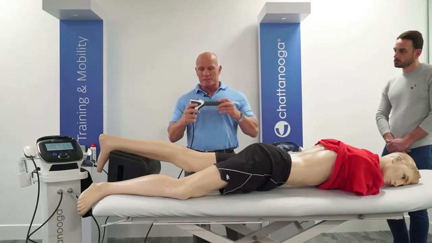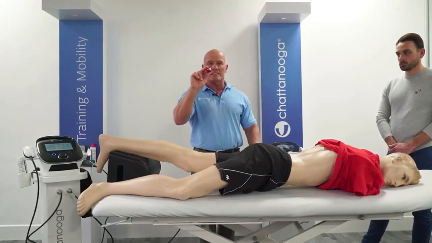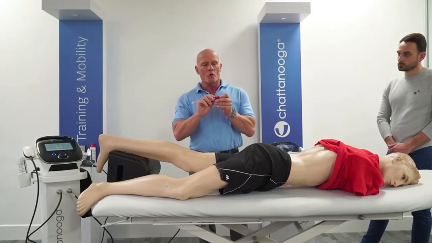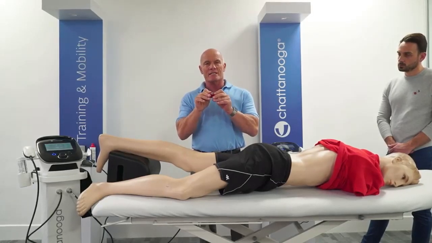With a standard transmitter, for a tendon like this, the RO40 will produce 0.38 millijoules per millimetre squared, and those are the units we use to measure the energy.